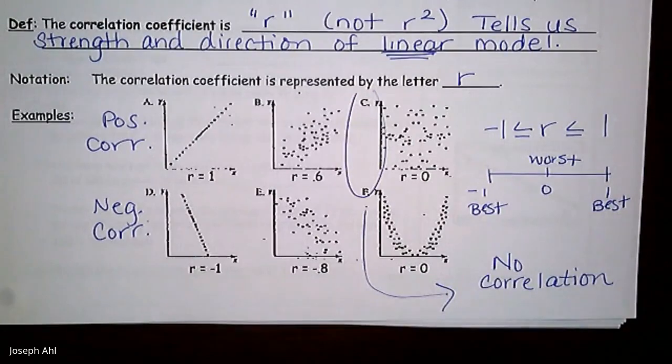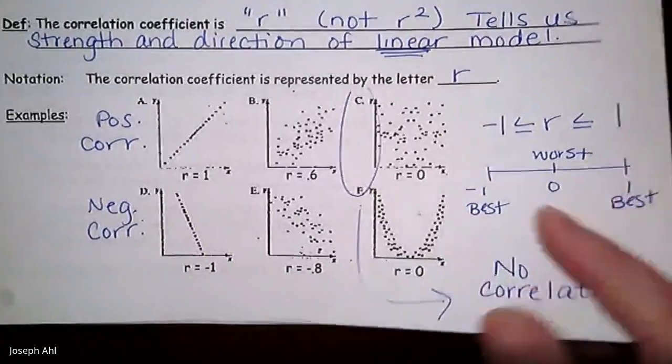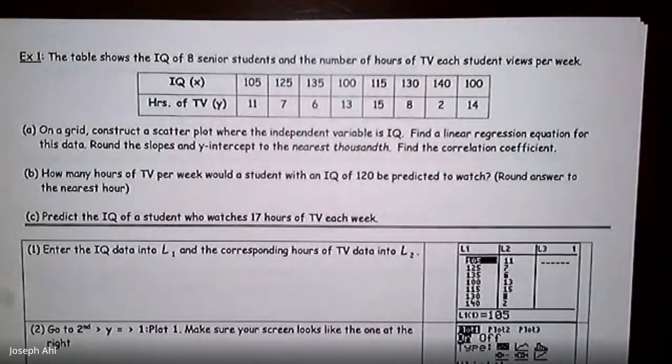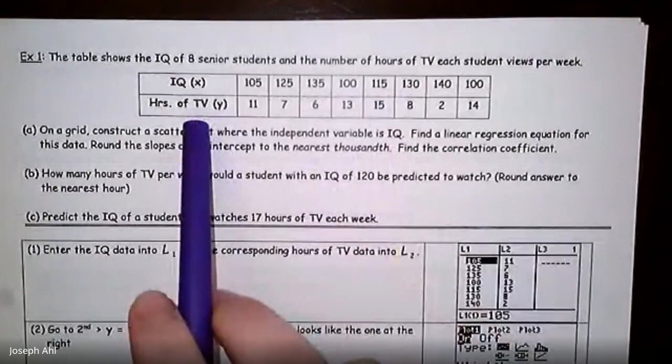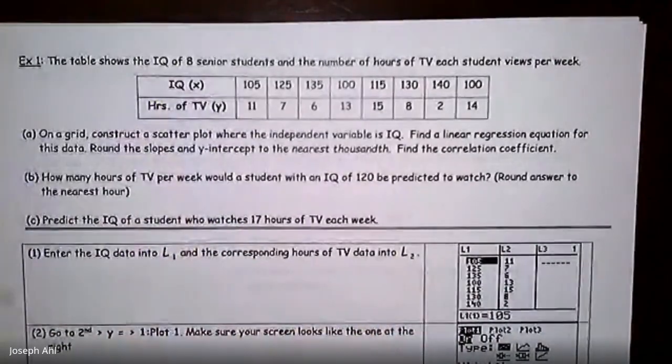Maybe you've already remembered this from Algebra 1, but let's get right into what are the keystrokes on the calculator that we're going to need, and let's take a look at some linear regression with some data concerning your IQ and the number of hours of TV that are watched per week. And if you're thinking about these two variables, maybe you already kind of know what type of relationship we have, that as IQ increases, what might happen to the hours of TV that are watched per week, something like that. We're going to see if there's a connection there.